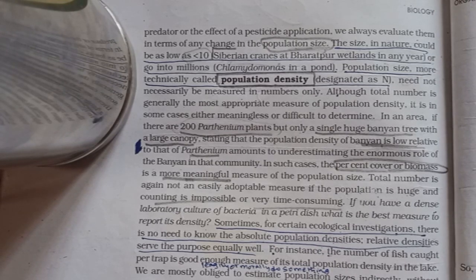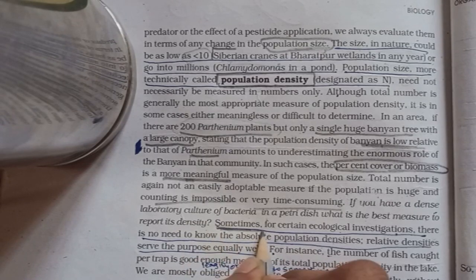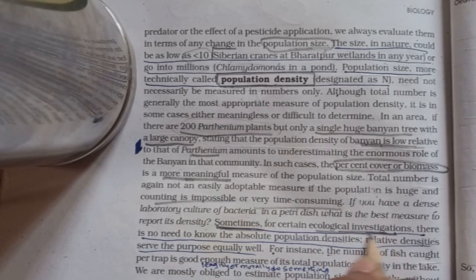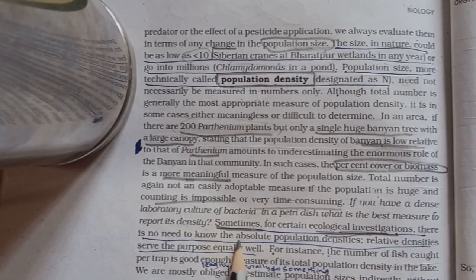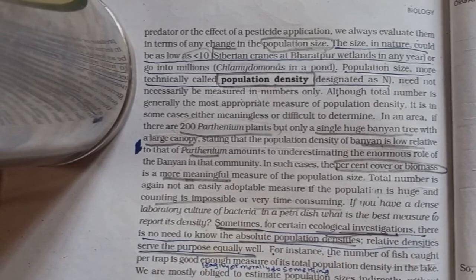Sometimes for certain ecological investigations, there is no need to know absolute population densities. Relative densities serve the purpose equally. So sometimes we do not want to know the absolute population density, but the relative densities we have to know.